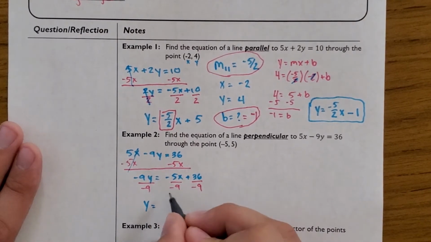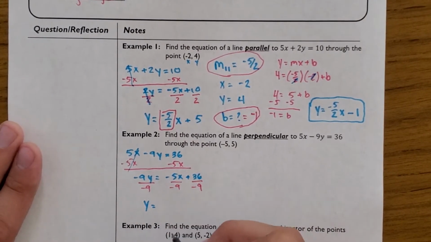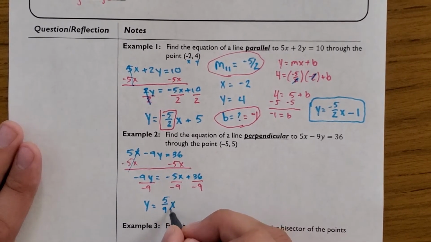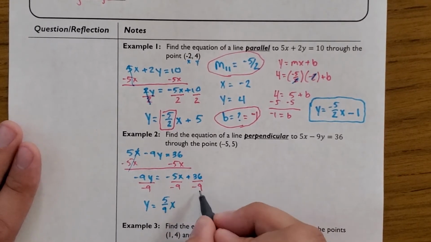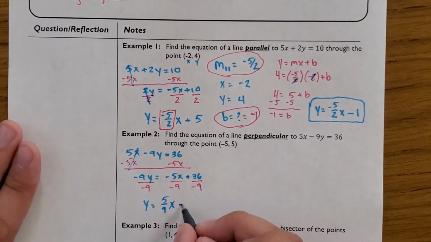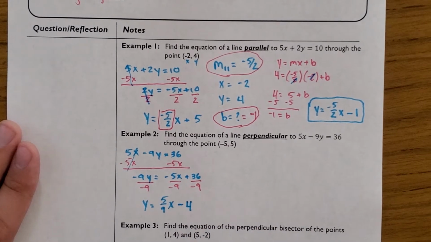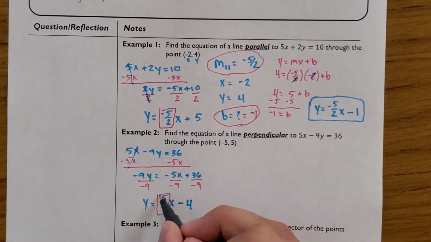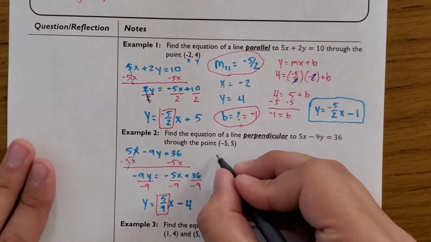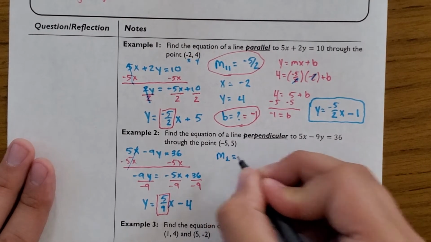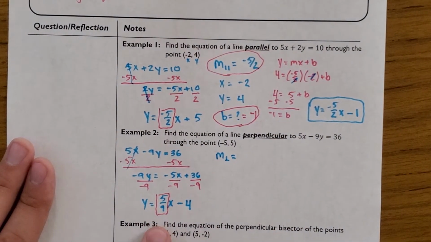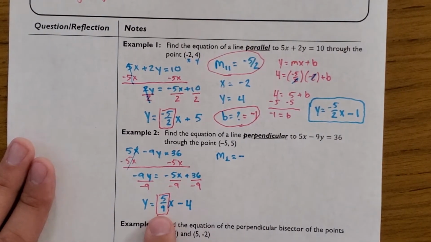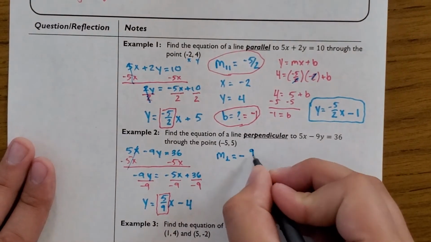And then I end up with y equals, well, negative divided by a negative is a positive, so the negatives cancel. 5 divided by 9 doesn't simplify, so I'm going to leave it as 5/9, put my x next to it. This simplifies though. 36 divided by negative 9 is going to give me negative 4, so I'll put a minus 4 right here. And this is super helpful because remember, this is my slope, but we want to figure out what the perpendicular slope is. So m perpendicular, well, that's going to be the opposite reciprocal of this. So since this is positive, my answer is going to be negative. And since this is 5/9, the reciprocal of 5/9 is 9/5.